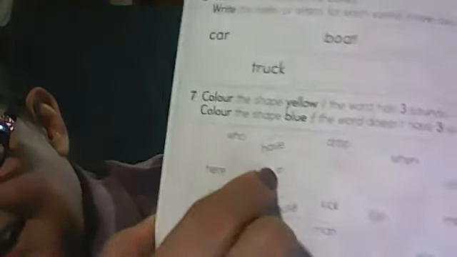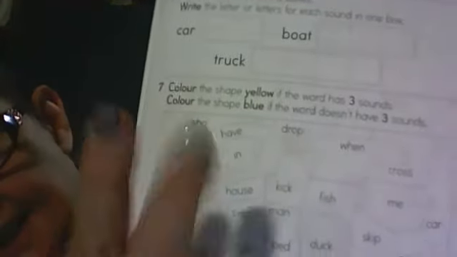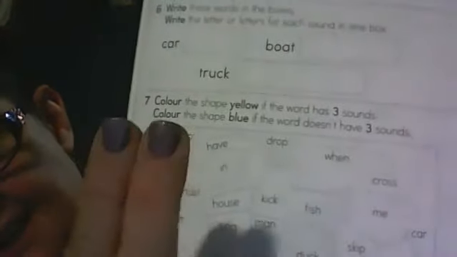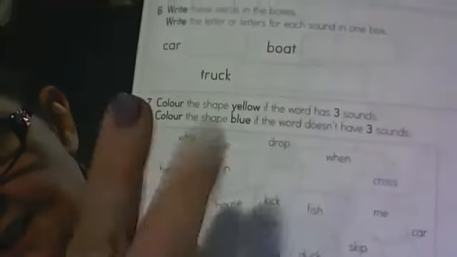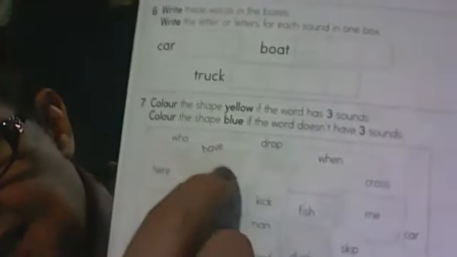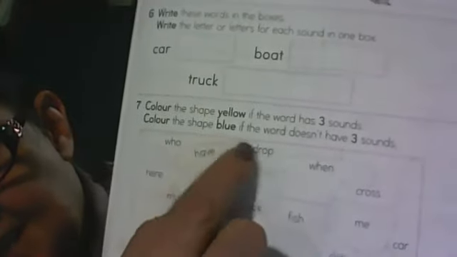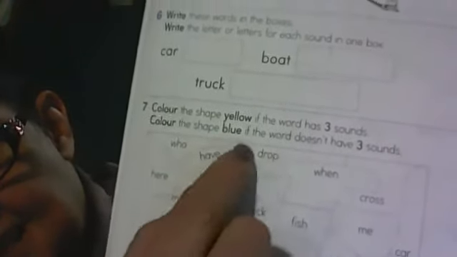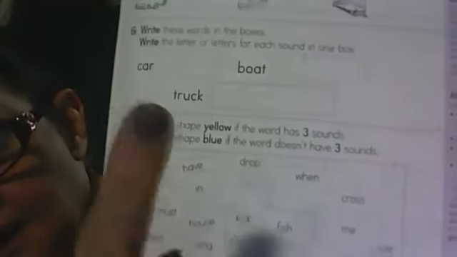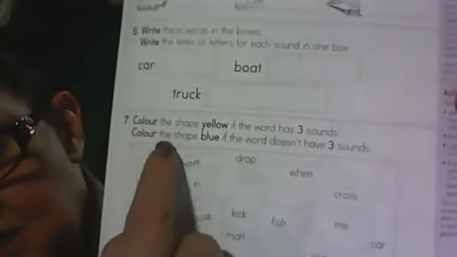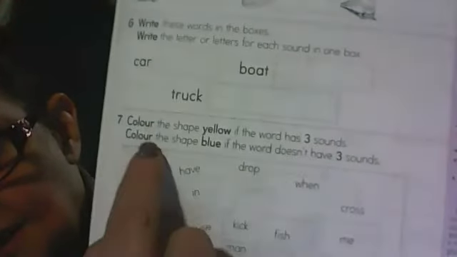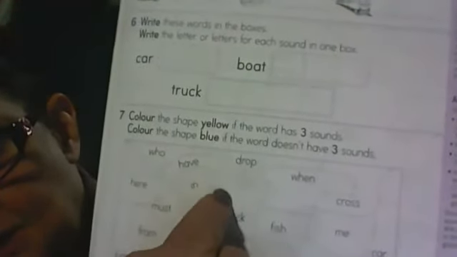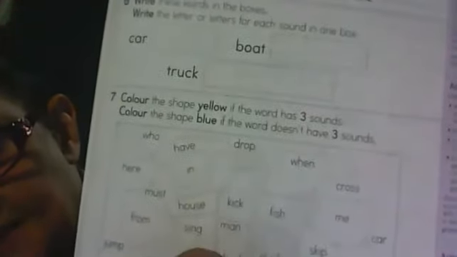That's the word in. How many sounds in the word in? Only 2. So you would colour that one blue. But if it has 3 sounds like have, then you need to colour it yellow. We did who. It only has 2. So we would colour that one blue down there and around there. All of that space where the word who is will go coloured blue.